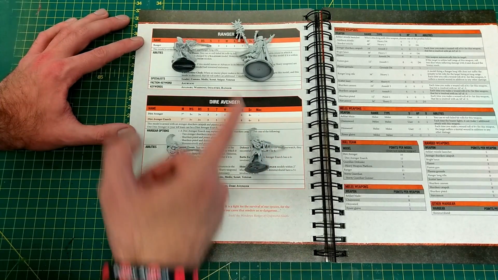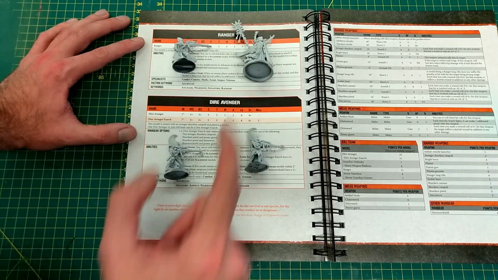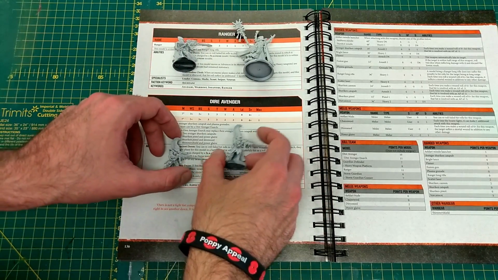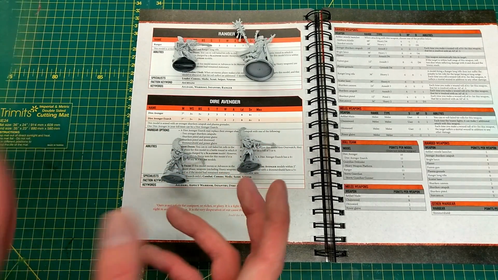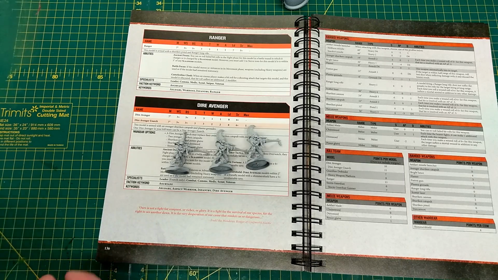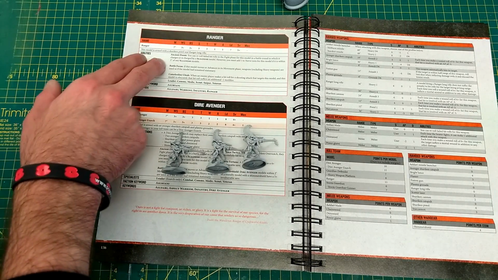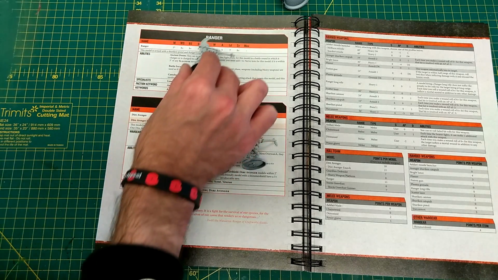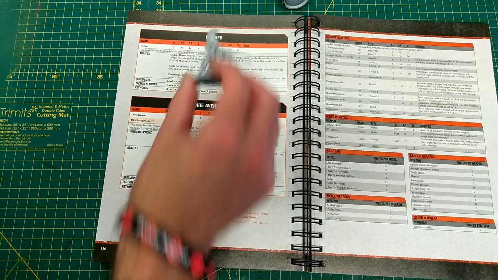Another note on using Eldrad here as a proxy for a Ranger. The other thing you want to keep in mind is just how different the model may look. So let's say I wanted to run 3 Dire Avengers and a Ranger, but I didn't have a Ranger model, so I was going to proxy in a 4th Dire Avenger. Now, this is not a converted one, this is just a normal Dire Avenger.